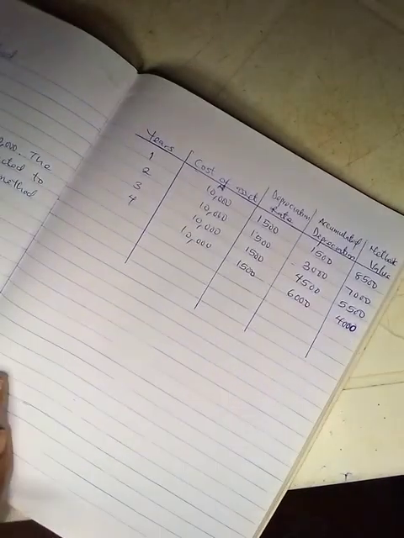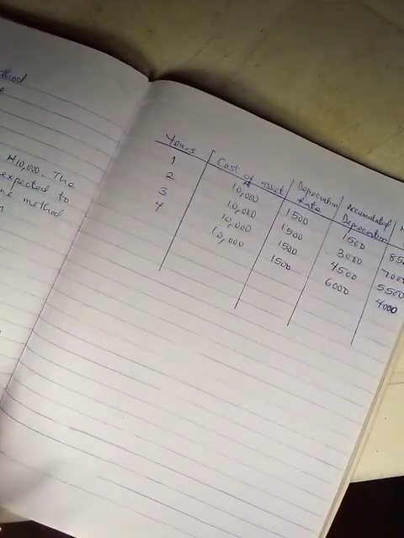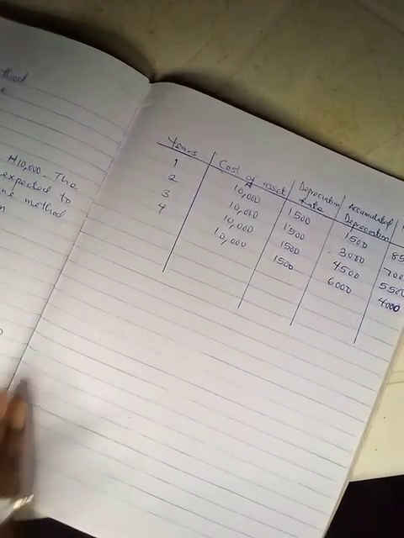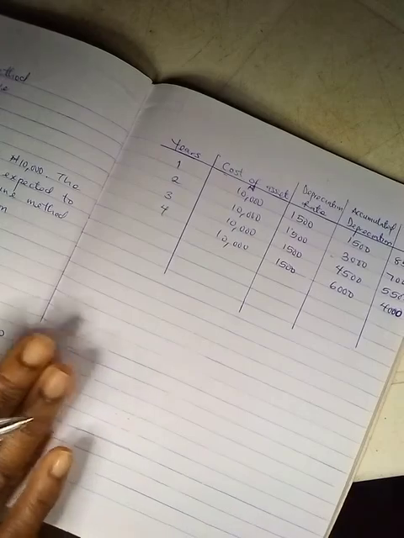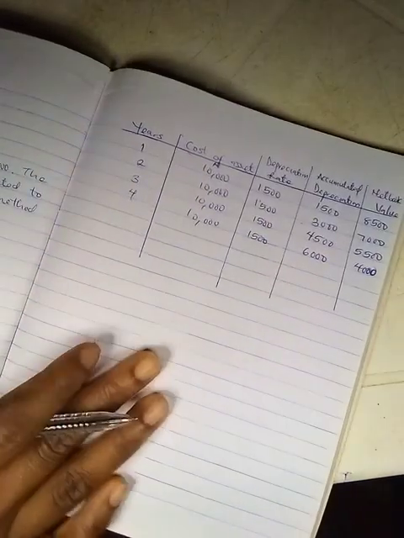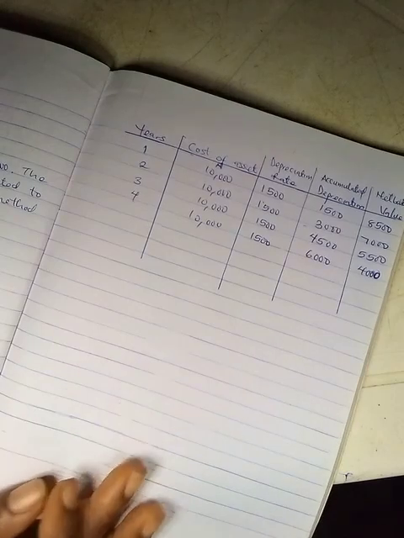There is nothing difficult when it comes to straight line method. It is the same amount that is charged for the number of years that the asset is to be depreciated. So I hope you find this helpful and it is well understood.